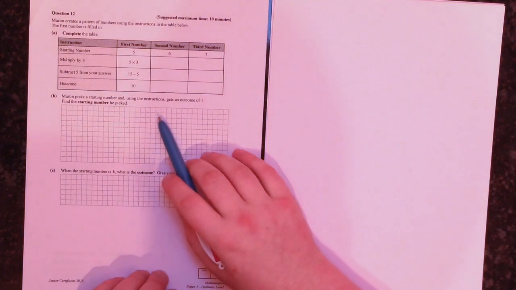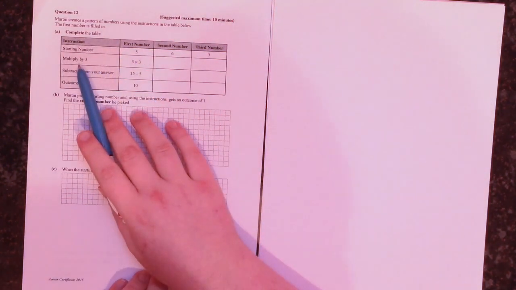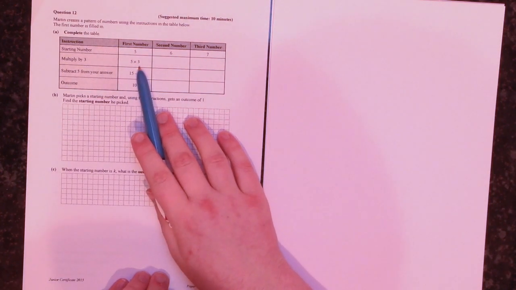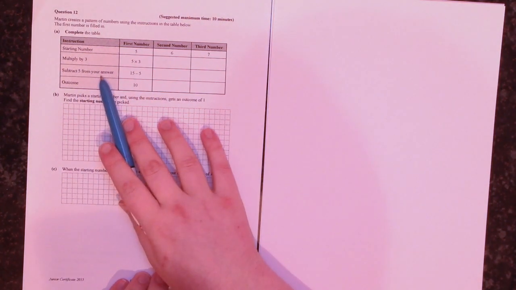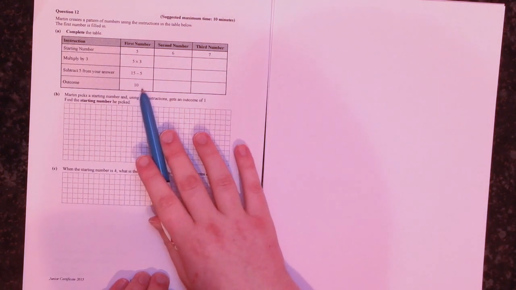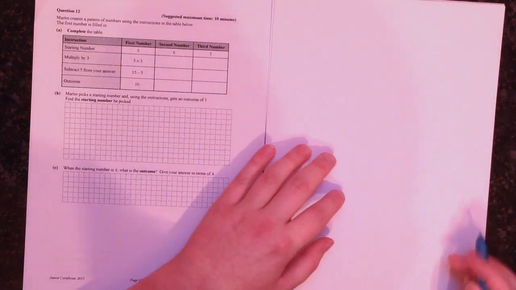Question 12. Martin creates a pattern of numbers using the instructions in the table below. The first number is filled in. So we're given 5 as our starting number, and the instructions are we multiply it by 3, so 5 times 3 is equal to 15. We subtract 5 from our answer, so we've got 15 and subtract 5, and then our outcome in this case will be 10. We're asked to complete the table.